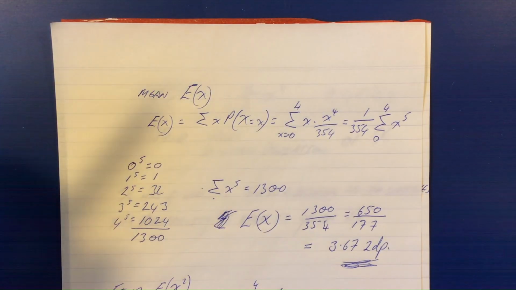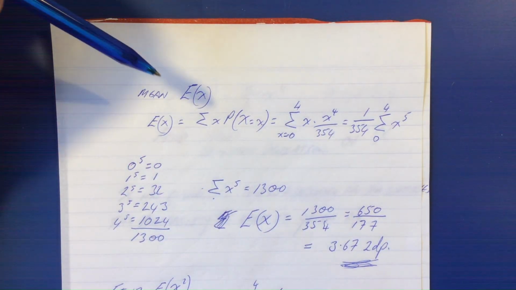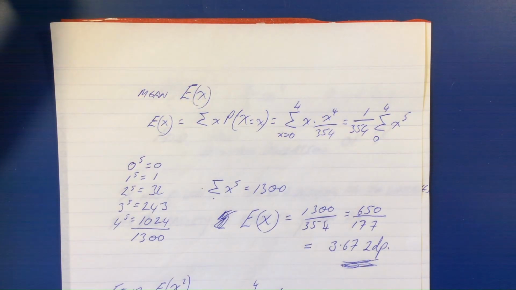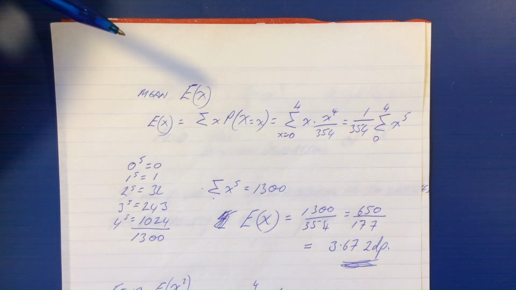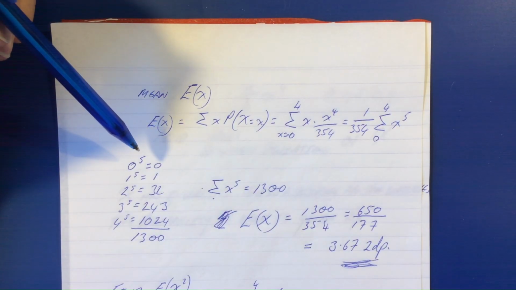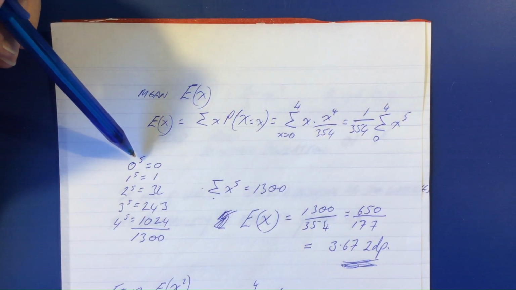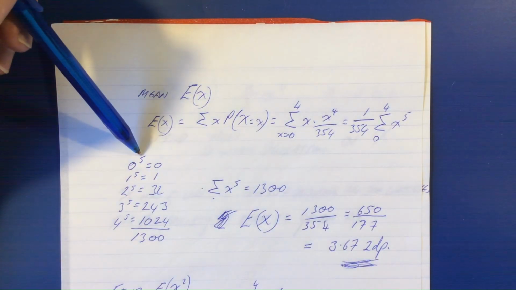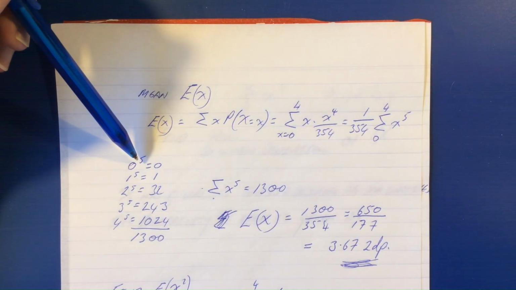Now the mean is simply the expected value of the outcomes given the probabilities. So what do we do? Well, in each case we have to figure out what 0, 1, 2, 3, and 4 to the power of 5 is equal to. Now, why that?